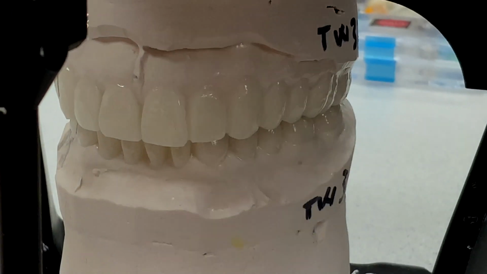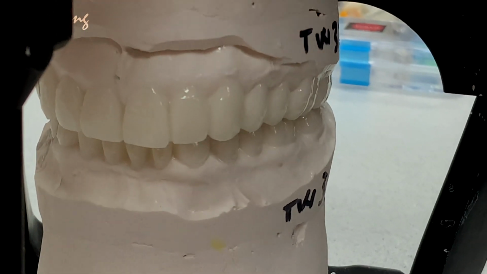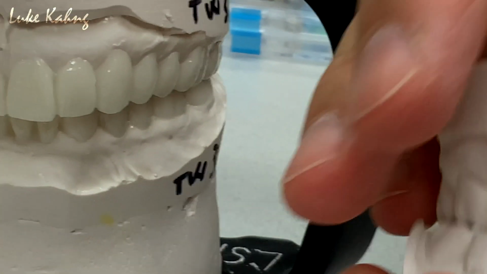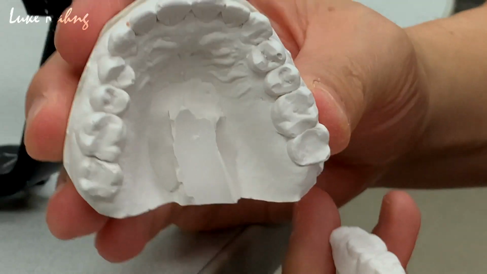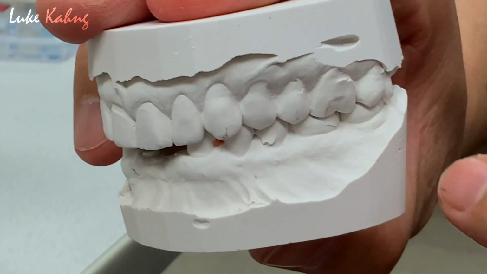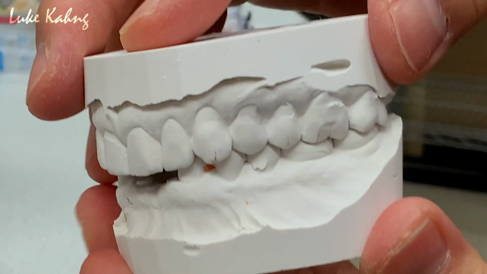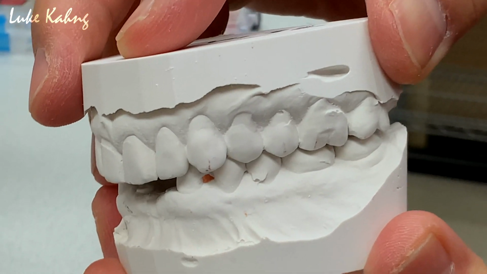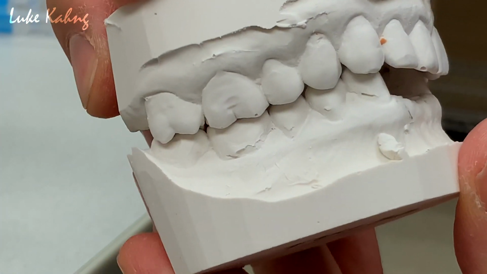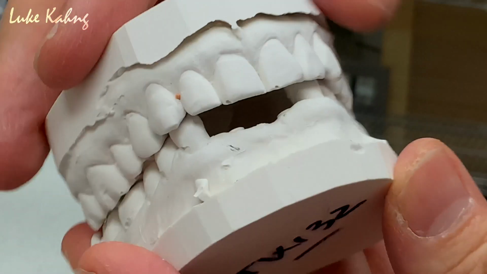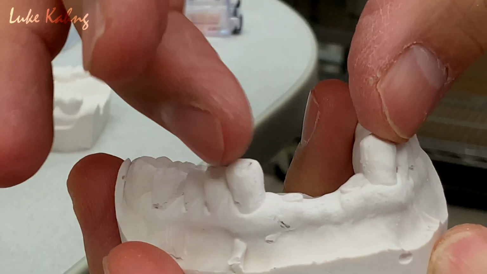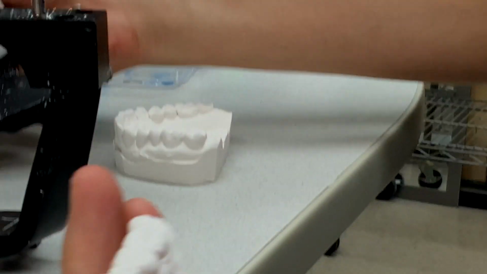Okay, so here's what I'm going to do. We have a model from this, and look at this occlusion. Whenever we have a model that is really deep, I have to extend the vertical dimension, open the bite. Here same thing too, so we can open it. It's a really deep bite, so we open it technically. And then we build up the lower 22 through 27, just like that.